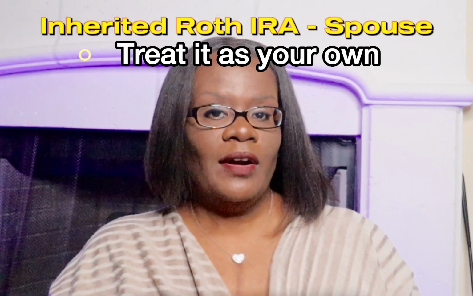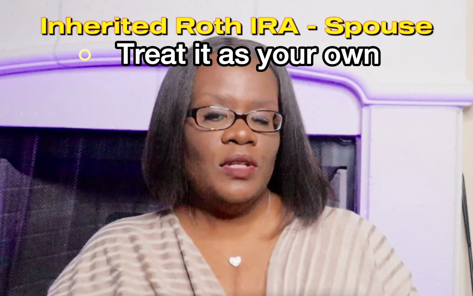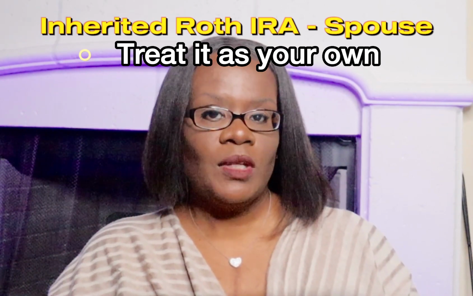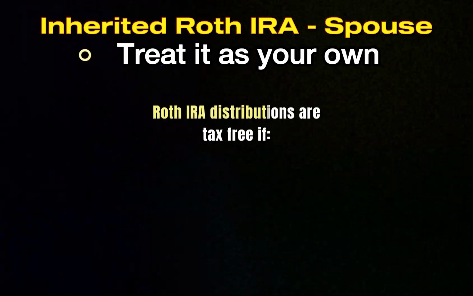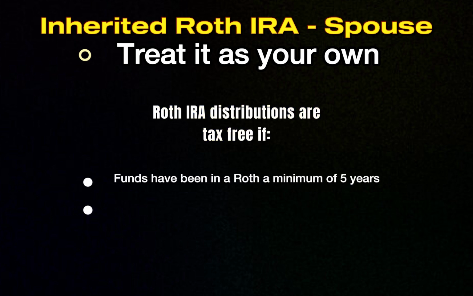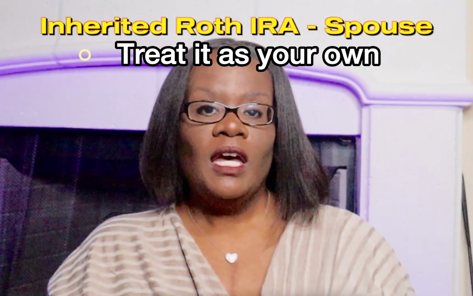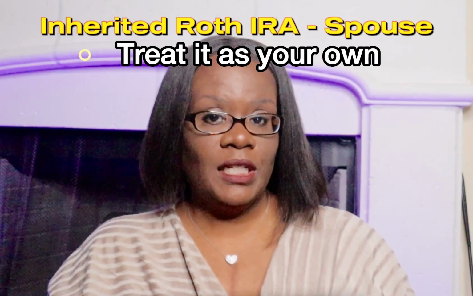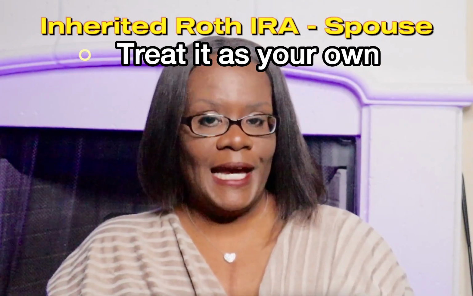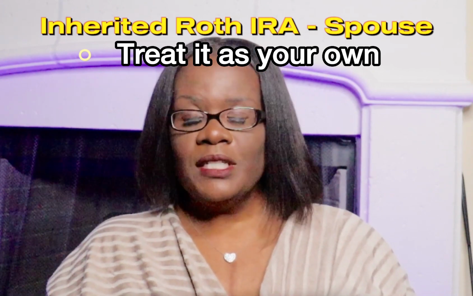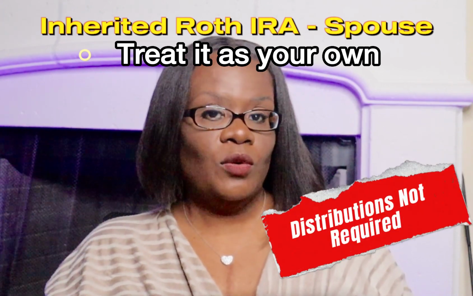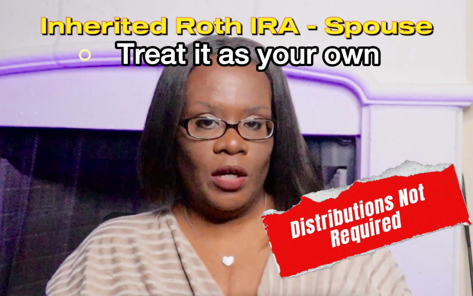You can treat a Roth IRA as your own only if you are the sole beneficiary of your spouse's IRA. If you treat the Roth IRA as your own and transfer the funds into your own existing or new Roth IRA, you can take tax-free distributions at any time as long as the original funds have been held for at least 5 years and you have reached the age of 59 and a half. If you haven't met these requirements when you take a distribution, the earnings will be taxable. You are not required to take minimum distributions on an inherited Roth IRA if you treat it as your own.